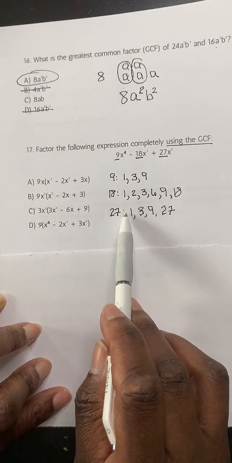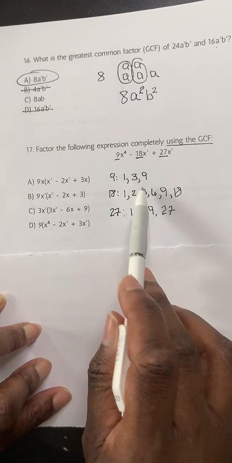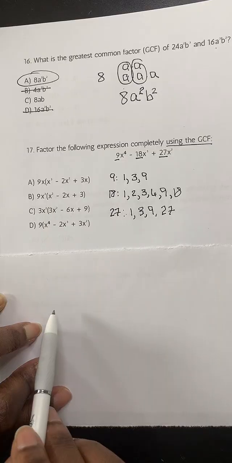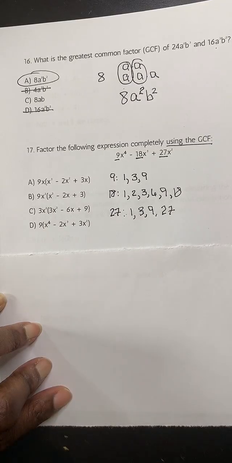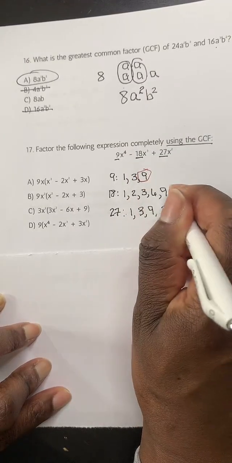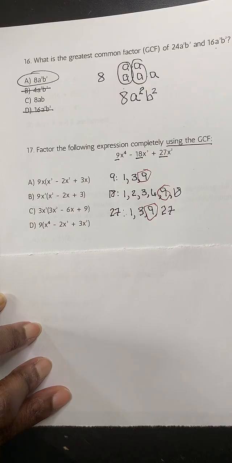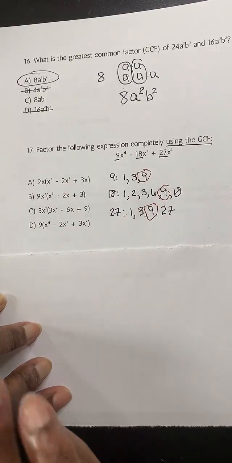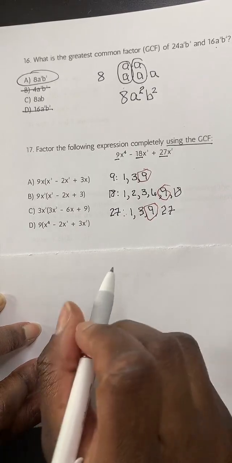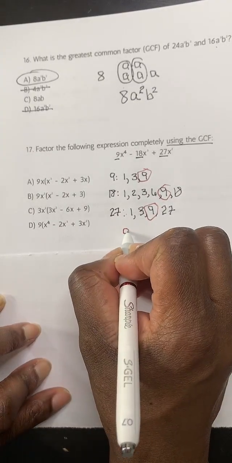Yes, they have 1s in common, yes, they have 3s in common, but is that the greatest common factor? No, it's going to be 9. So my greatest common factor for just the coefficients is 9.